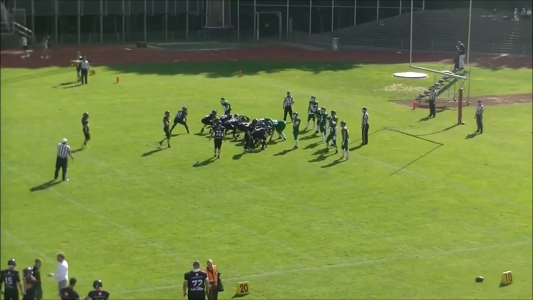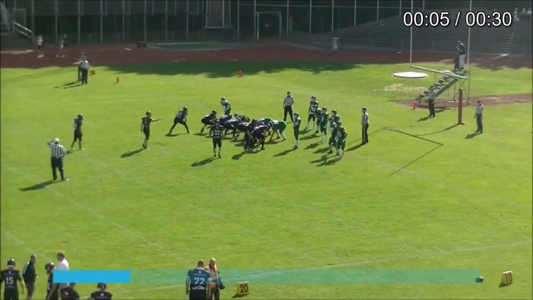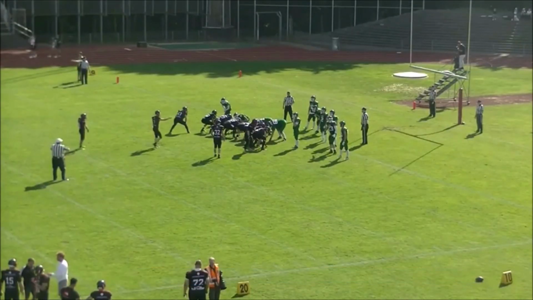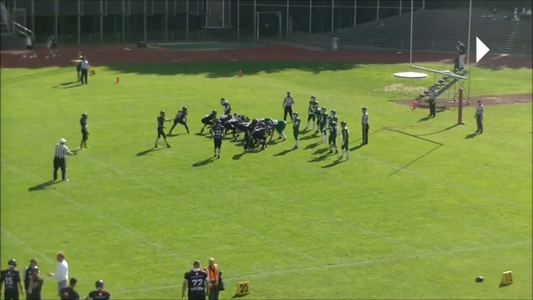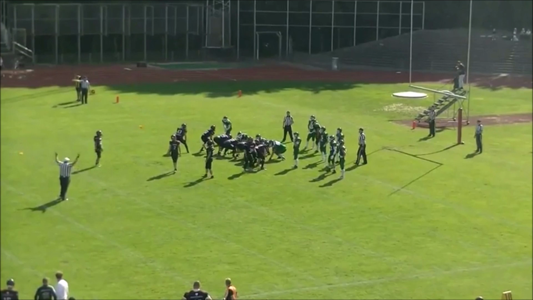Now let's say 32 leaves again right before the flag is thrown. That would also be illegal, because now he is on the field and he has to stay for one play. So this is just too big and too much for us to let go.